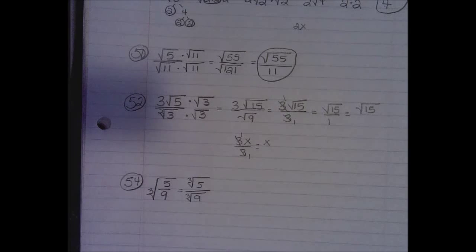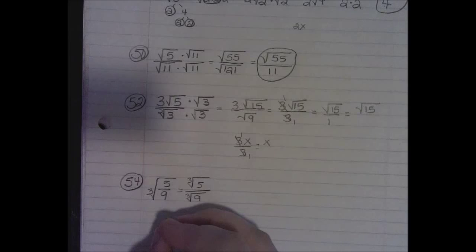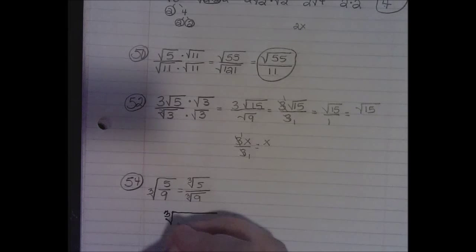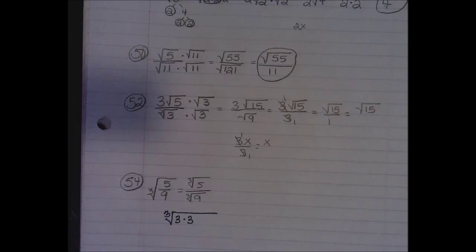I'm going to use some different colors to demonstrate this. So if I have the cubed root of 9, that is like saying I have the cubed root of 3 times 3, because 3 times 3 gives me 9. Now remember, this number here is my index.